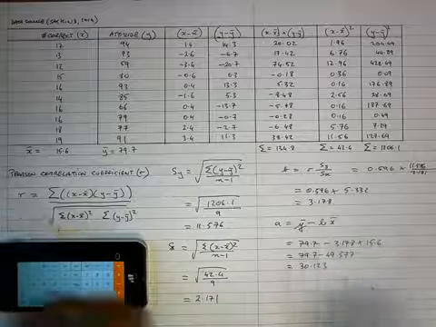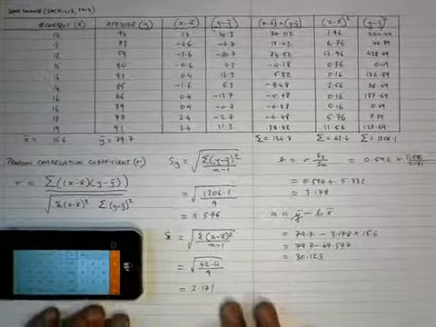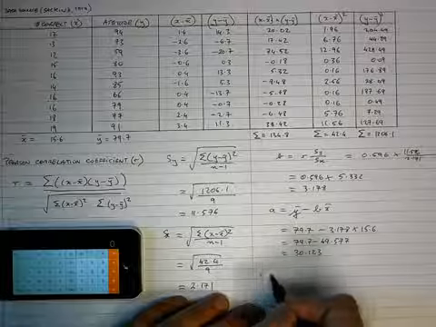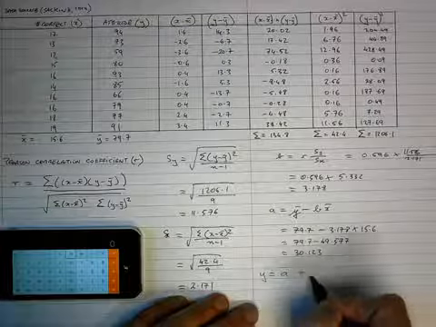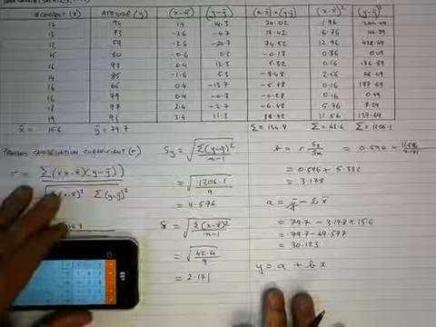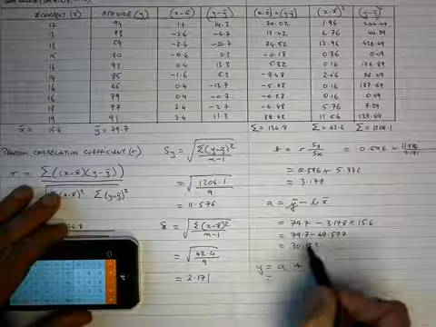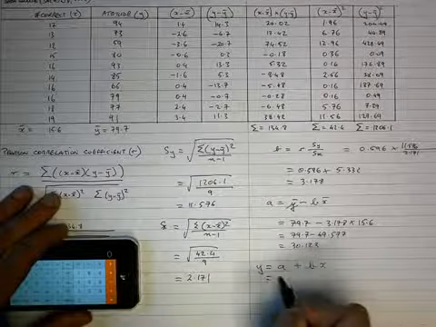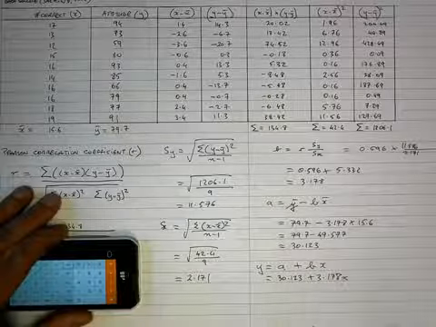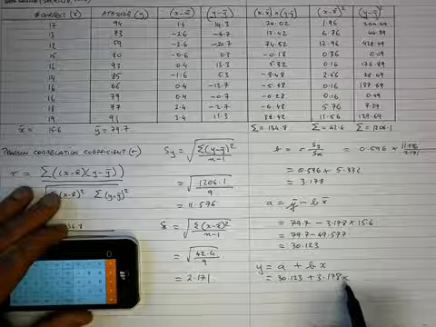So now I'm ready to use the simple linear regression formula. Just a reminder of what that is again. That's going to be y is equal to a plus b times x. I can plug in my values here straight away. So that's going to be equal to a, which is 30.123, plus b, which is 3.178 times x. So now if I'm given a value of x, I can work out a value of y.